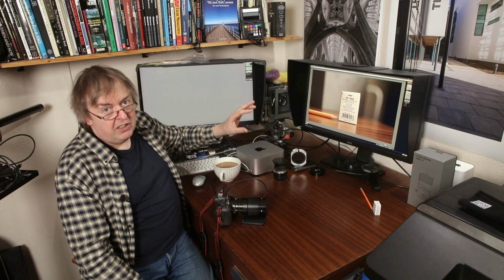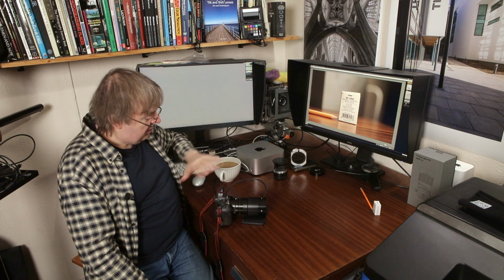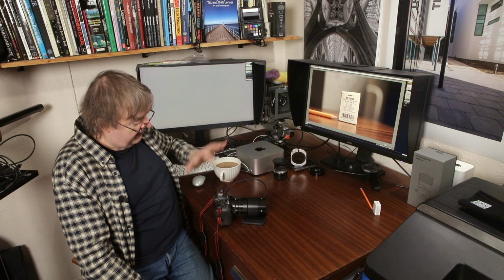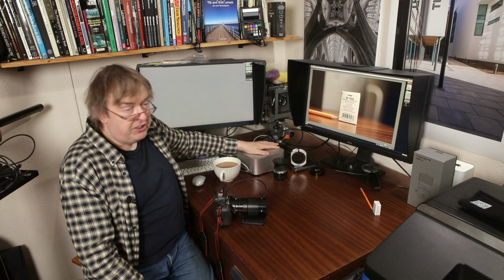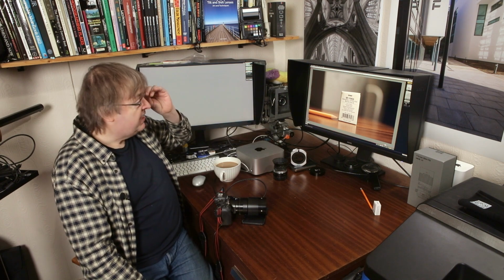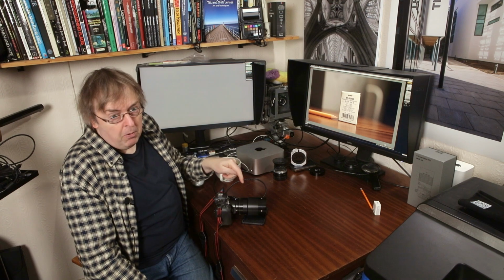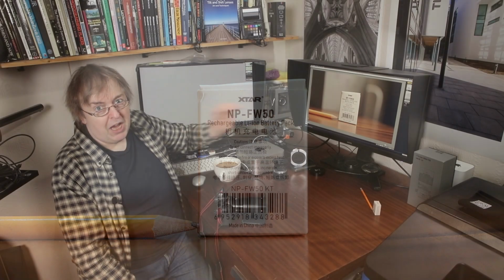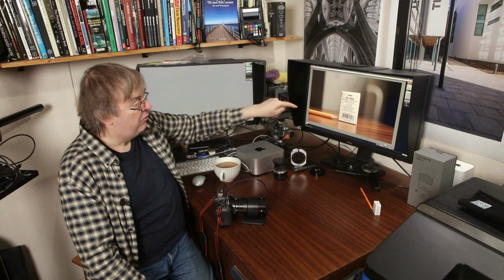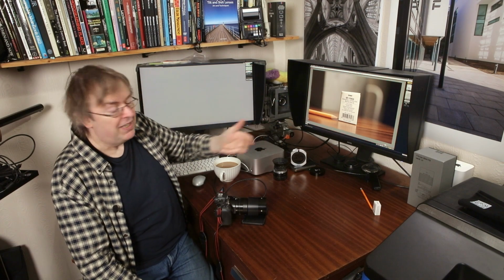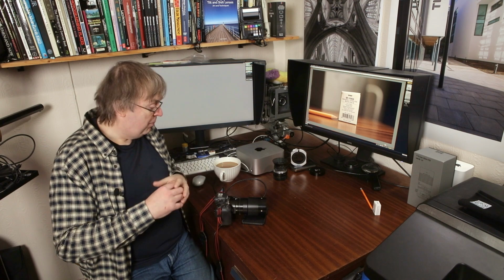I'm using Canon EOS Utility. I've got a USB-C lead connecting the camera to the Mac Studio here. I'm running EOS Utility and recording video on here, so I will be able to cut bits of video from this into this video when I edit it. Hopefully it will make this all a bit clearer.